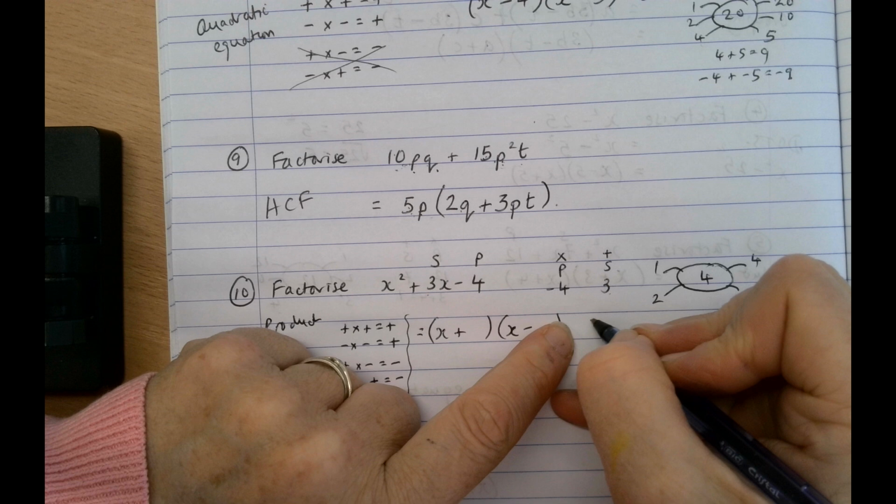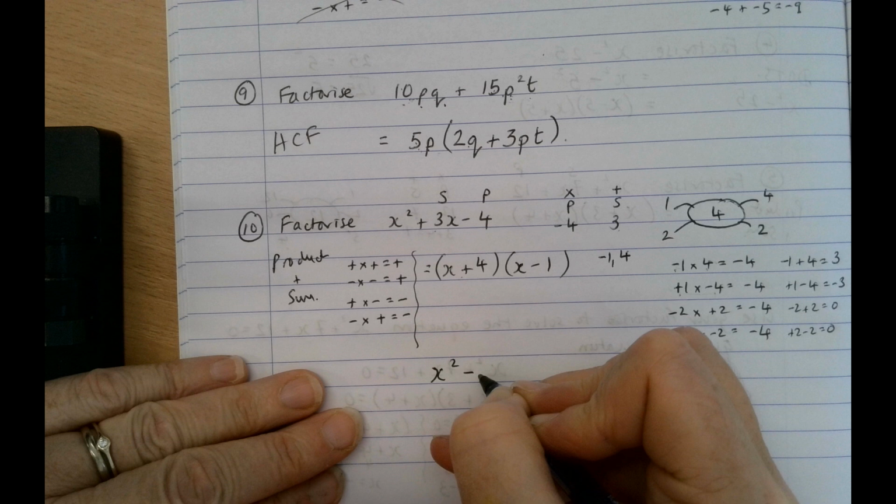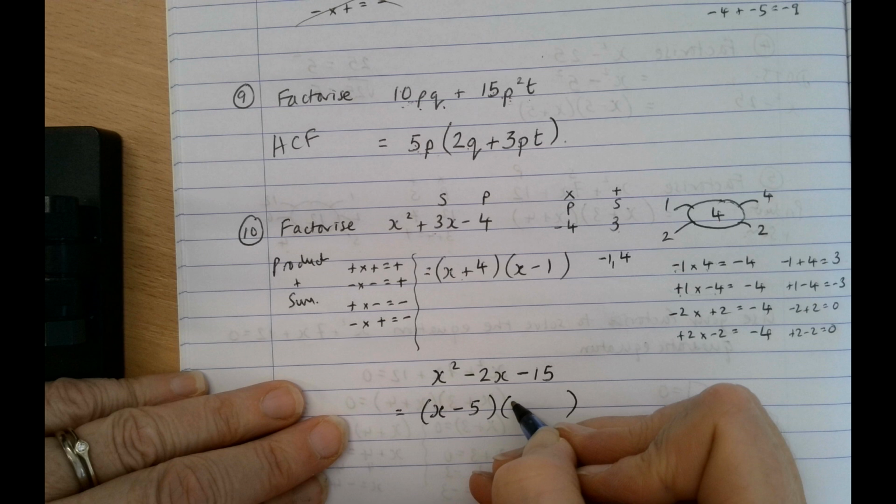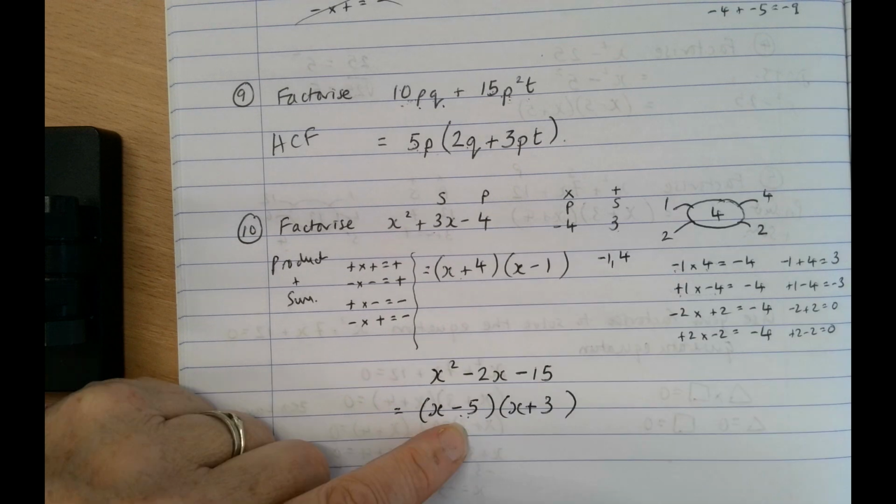This is a hard type of question. Sometimes when they give you this question, x squared minus 2x minus 15, okay, what they do is they give you one of the brackets. They say x minus something, what this number here is. And then you would go, well, -5 to multiply it by something to get -15 would be plus 3. So they give you this bit and the question, and you just have to fill in this bit.